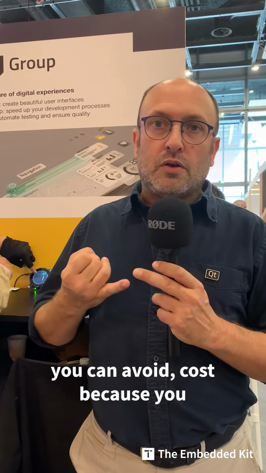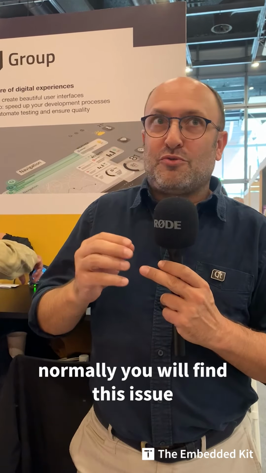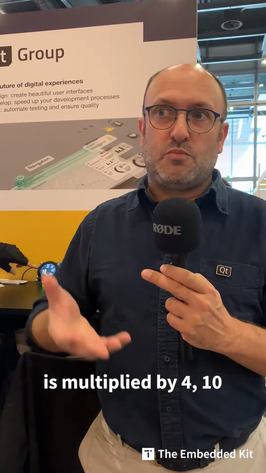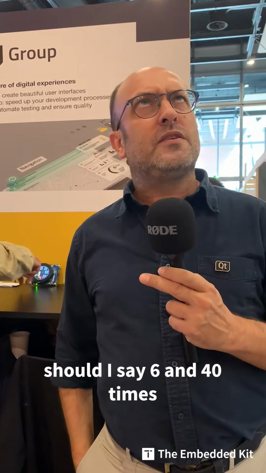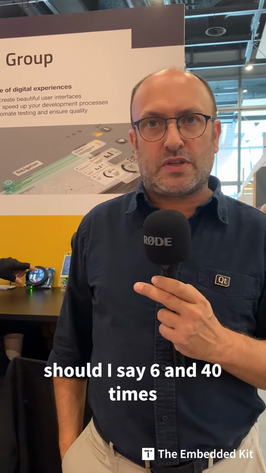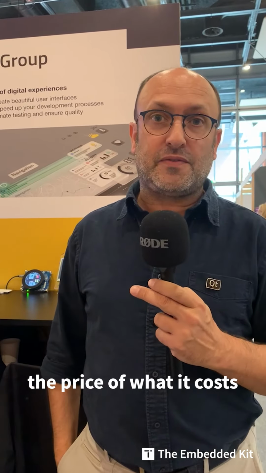In this case, you can avoid cost because normally you will find this issue perhaps during testing, validation, and so on. And in this case, the cost of the issue itself is multiplied by 4, 10, or even more. Like some studies say 6 and 40 times the price of what it costs if you just detect it.